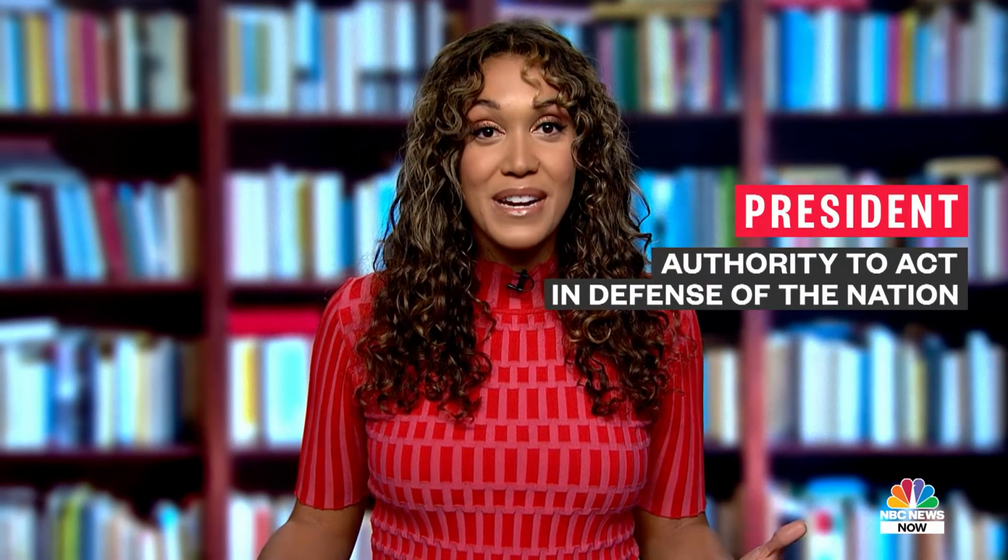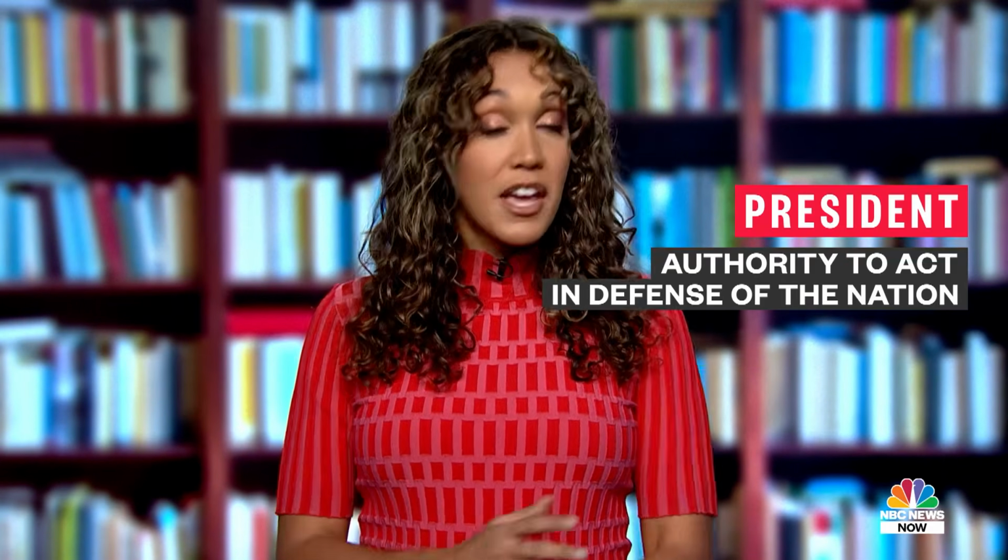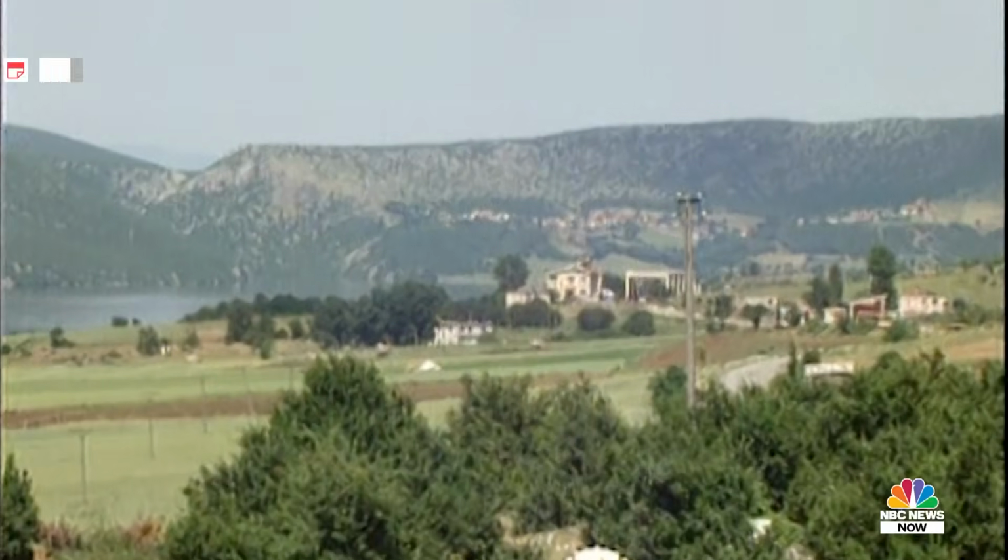Here's where this gets complicated, though. Remember how we said the Constitution grants Congress the power to declare war? Well, it also states the president has the authority to act in defense of the nation. The commander-in-chief doesn't have to wait for Congress to authorize action.